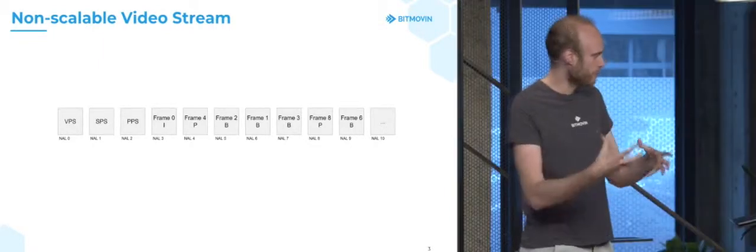In this example bitstream, we have a few parameter sets at the beginning. So the first 3 units are the video parameter set, sequence parameter set, picture parameter set. Those give basic information about the video. What's the resolution? What's the frame rate? There's a bunch of information in there, but no actual coded frames yet. And then, of course, we start with the frames.